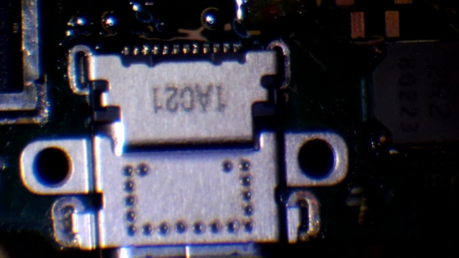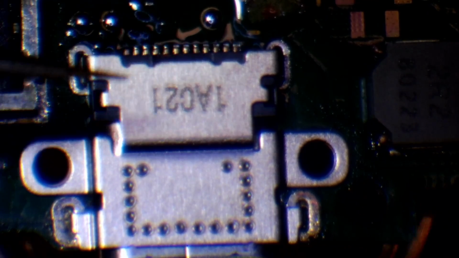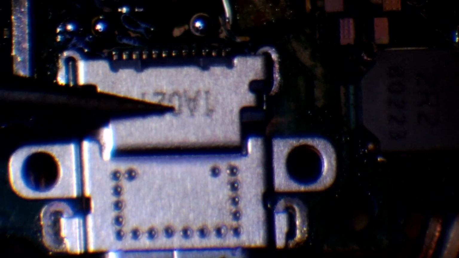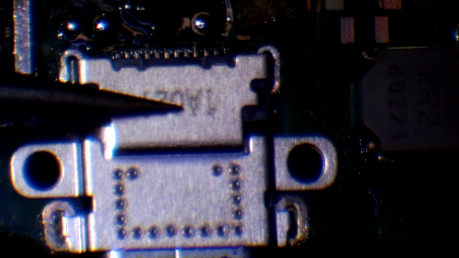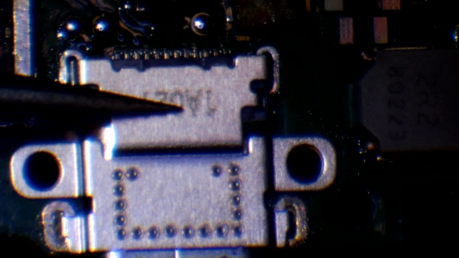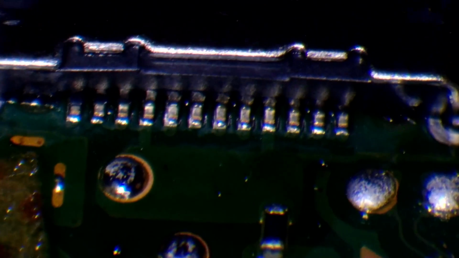Okay, so I've just dropped that port in there, and as you'll see by the pins at the back, it is lined up. I'm just going to wiggle it around a little bit and then press down on it. There we go. I'm going to hold that for a minute just until that settles, and that should be good. It should be sat down nice and even. And inspecting the port on an angle, that looks absolutely perfectly aligned to me.